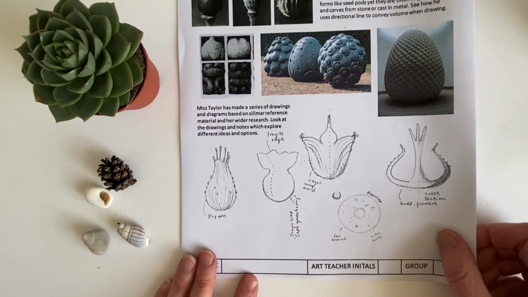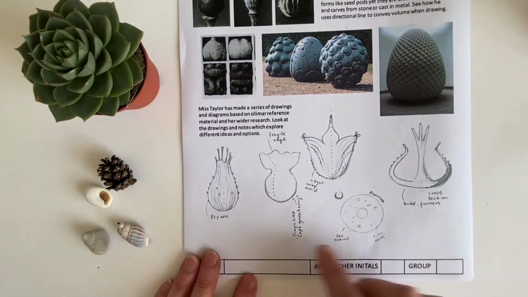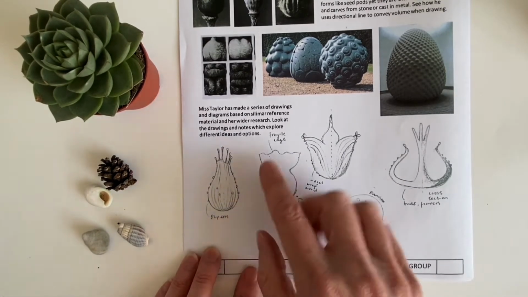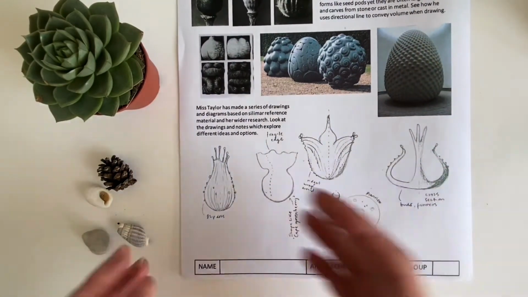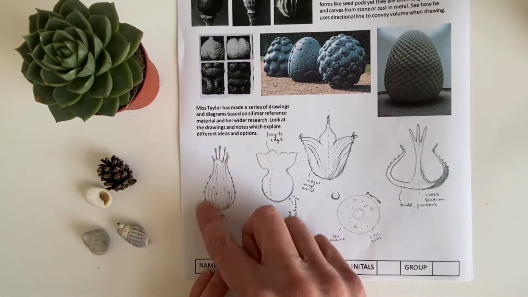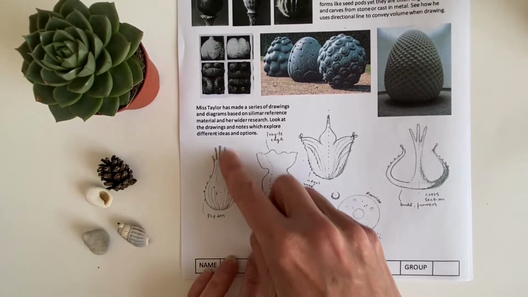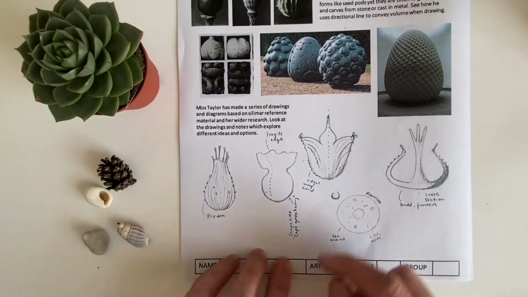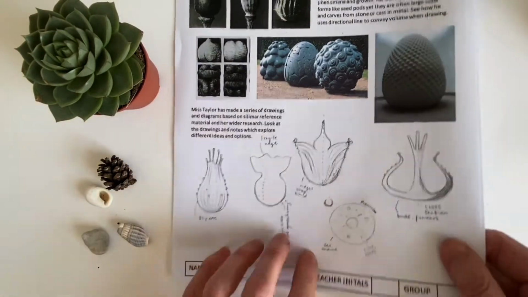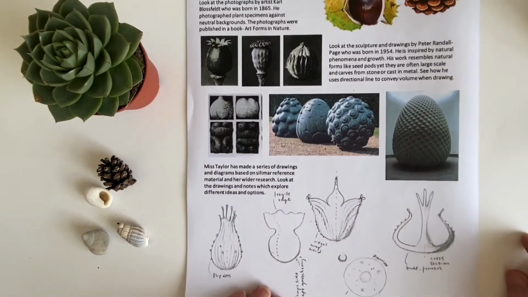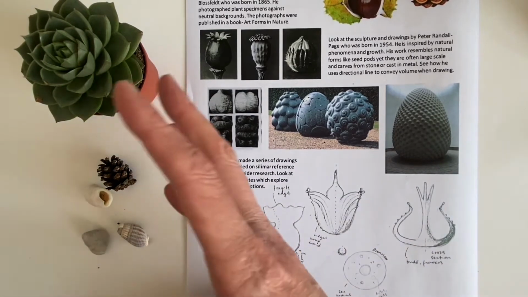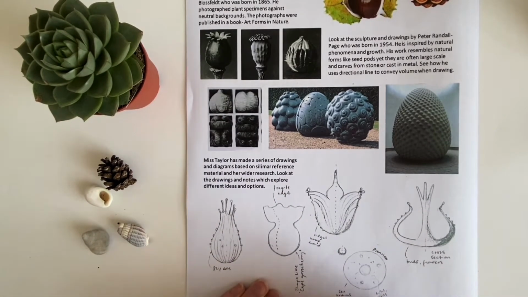At the bottom, there are some drawings Miss Taylor's done for a slightly different project, looking at a slightly different artist, but very similar to what we're doing. So I've included these. Look at this, she's drawn similar shapes to the things we've seen and we're looking at in our research. And she's made a few notes onto them. And she started to draw ideas for a design. Now this one looks like a kind of splash almost with these pieces coming out the top. This one looks like a kind of seed pod with a flower form at the top. Again, this looks like one of these Blossfeldt type pieces. So what we're going to ask you to do is to start drawing and doodling design ideas based on your observations of these artifacts and natural forms.